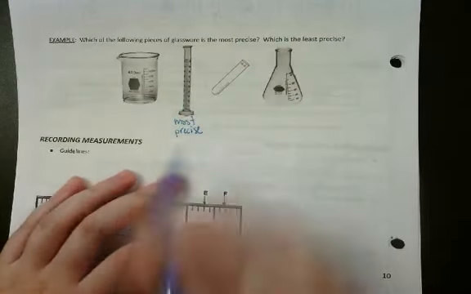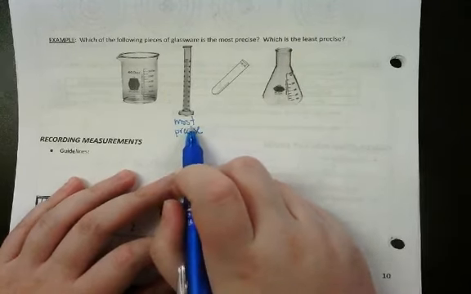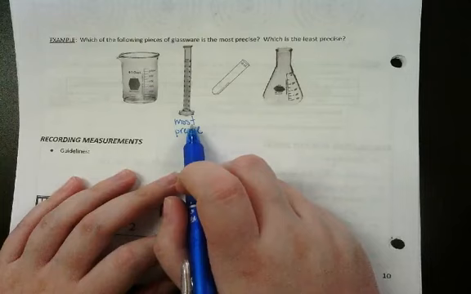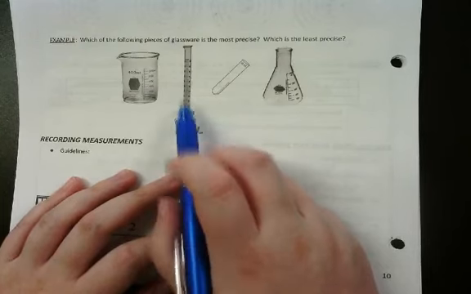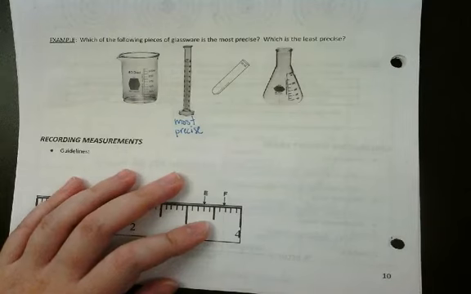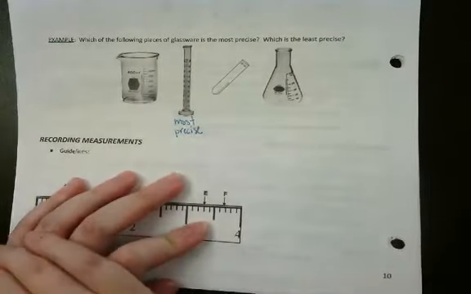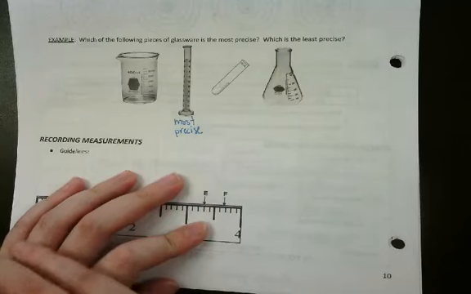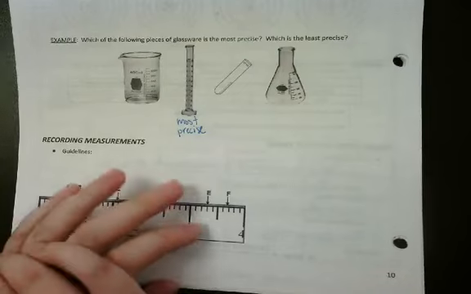Thanks. So this is the most precise. Why are we saying this is the most precise? Yeah, more place values, more tick marks, really. It just comes down to, if you've got more tick marks, it's going to be more precise. Except if we're talking about a volumetric flask, and I'll talk about that in a second.